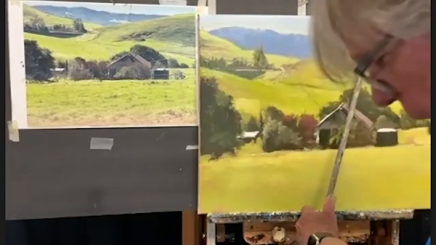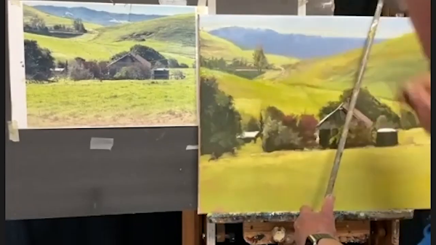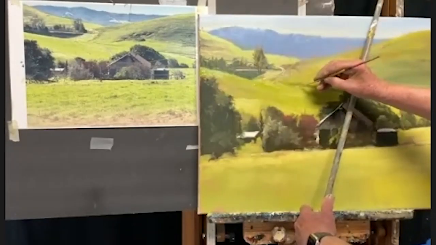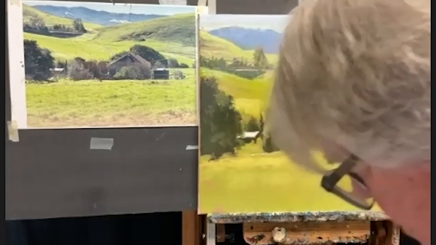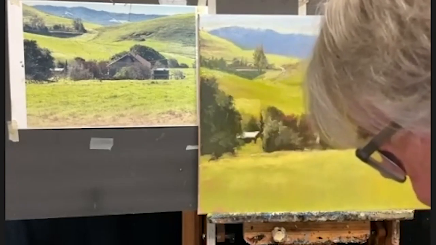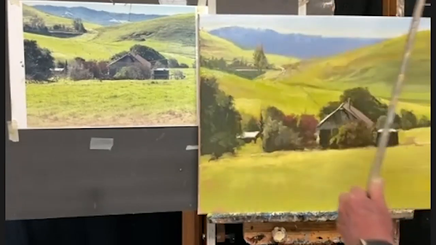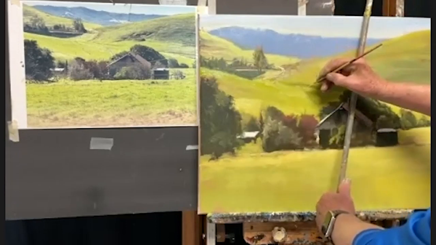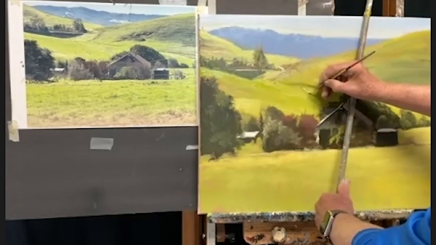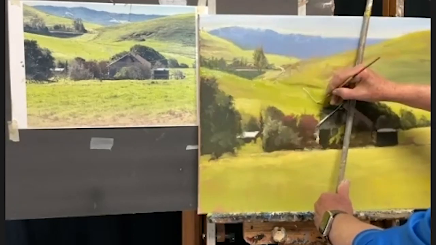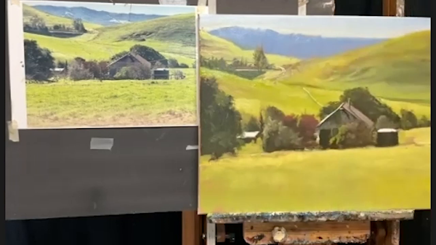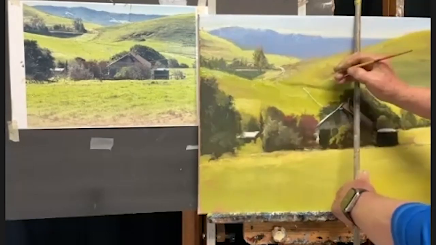And I'm going to come a little bit lighter. So I added more white. I'm going to come down on this side of the road. Not light enough. I added more white to the same color. There we go. Probably a little too strong. Here's one of the tracks. And the other one.